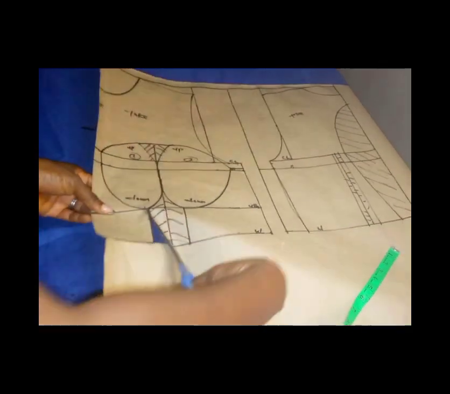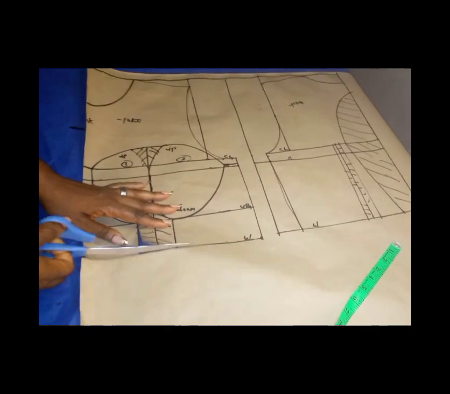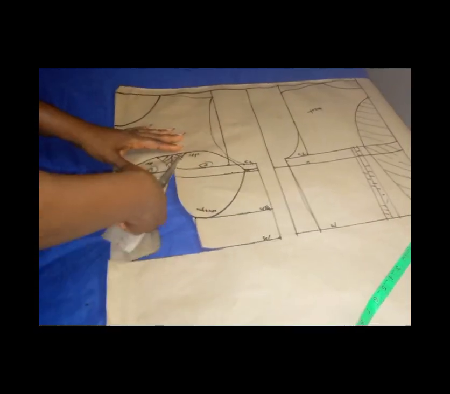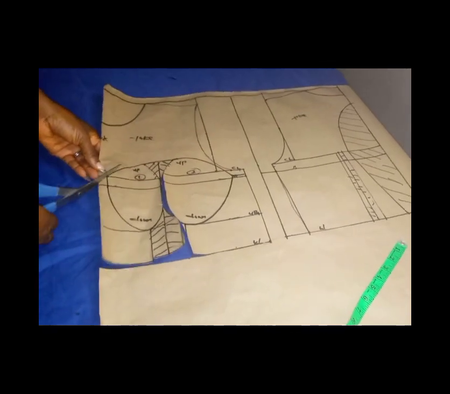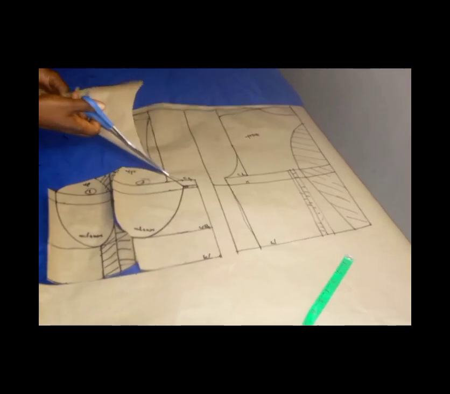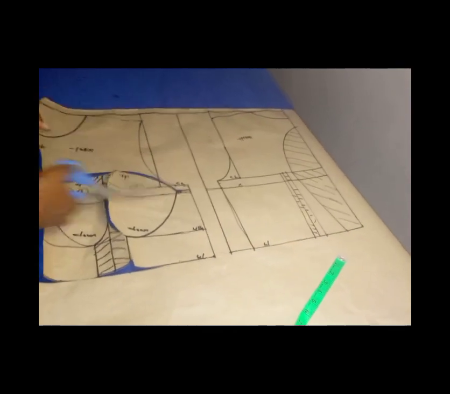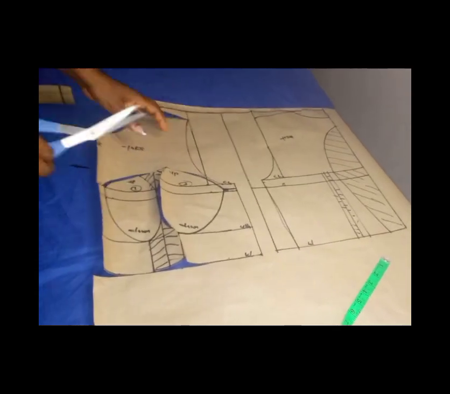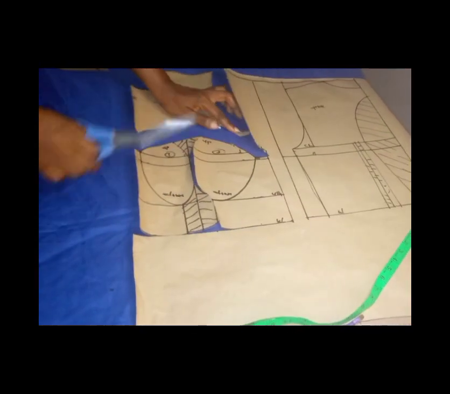So guys, I don't want the video too long. In our next video, we are going to join these pieces together. So I'm just cutting out my pieces. This is the cup. I'm just cutting through. That is my yoke.